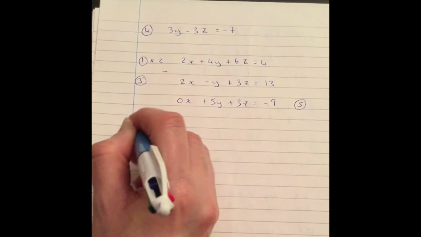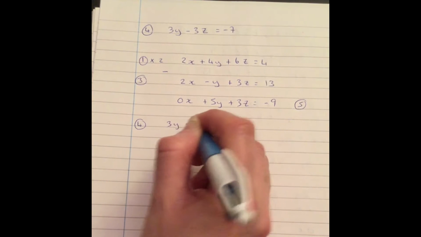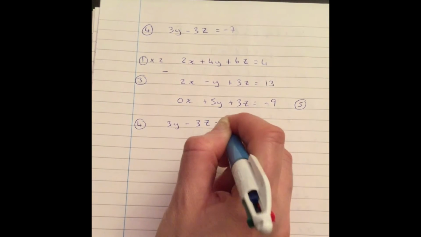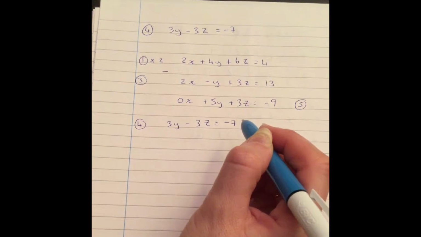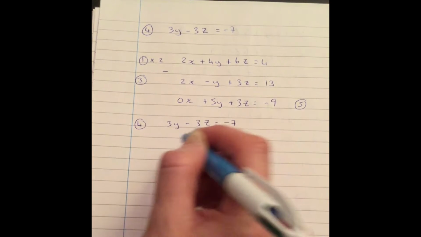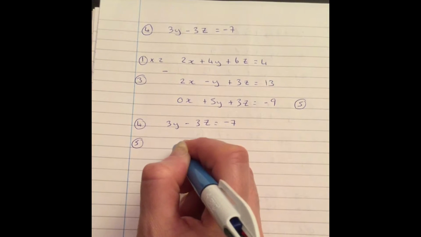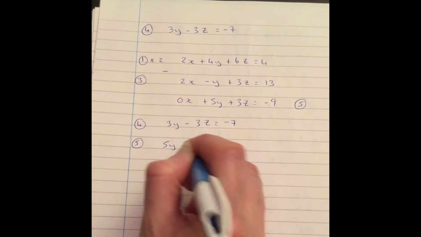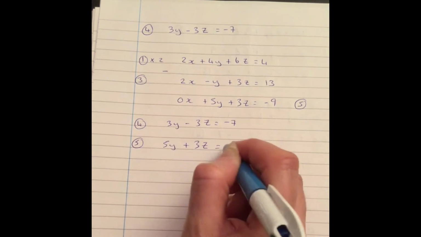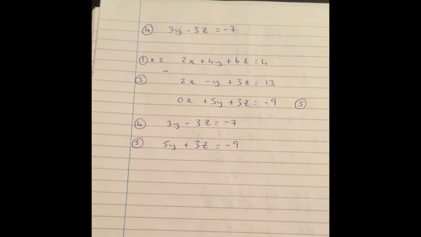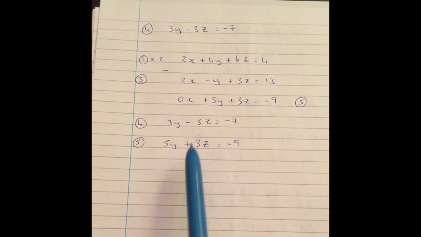So equation 4 is 3y minus 3z equals minus 7, and equation 5 is 5y plus 3z equals minus 9. Both of these equations have 3z. One is a negative, the other is a positive.